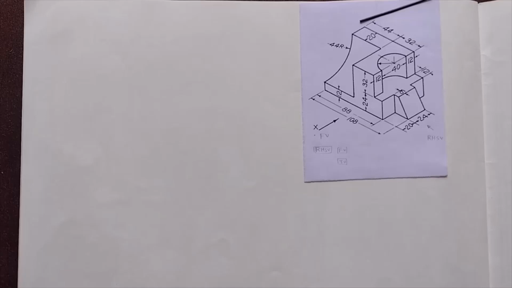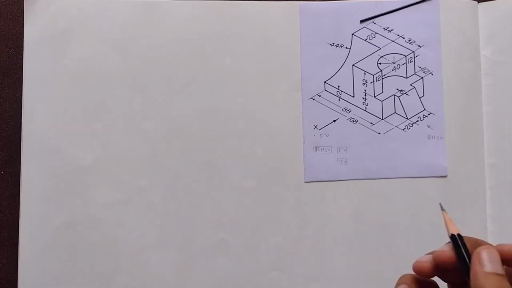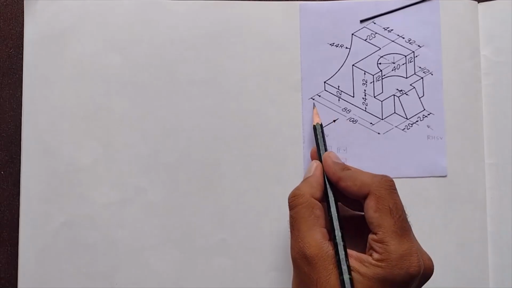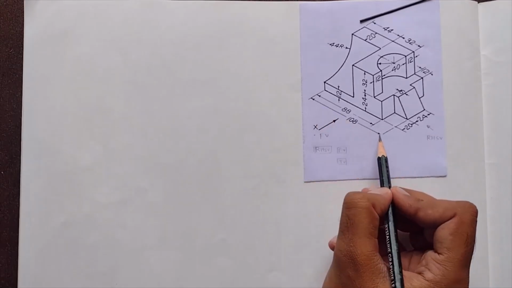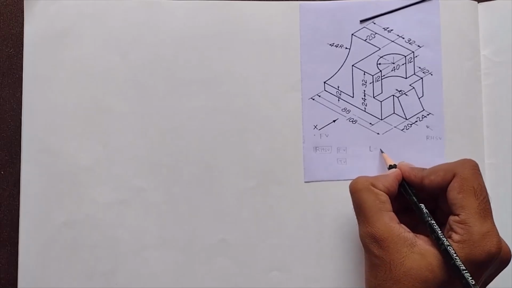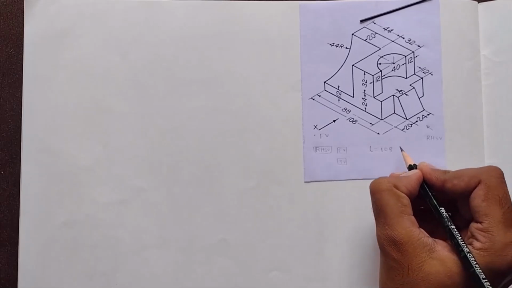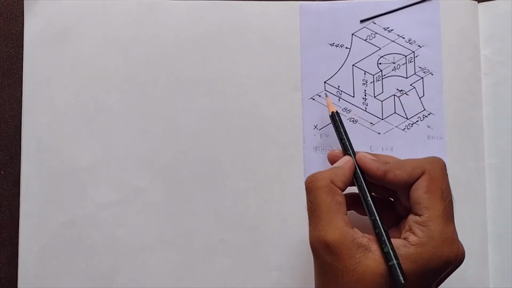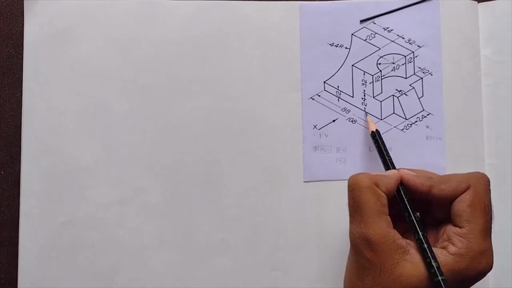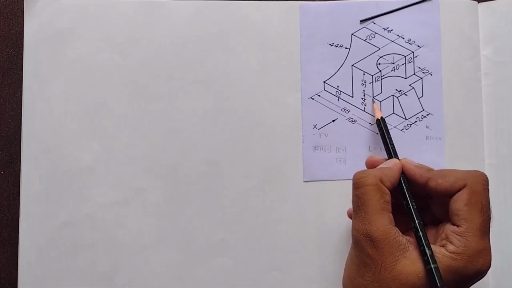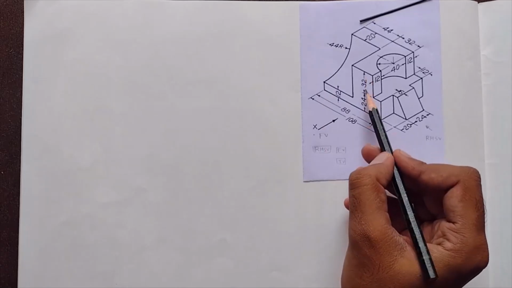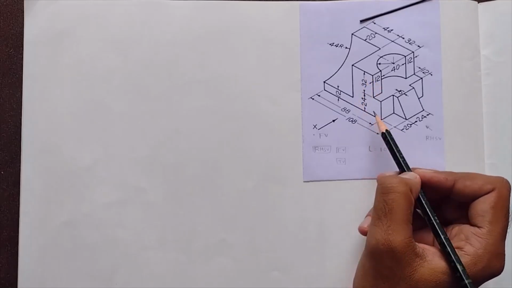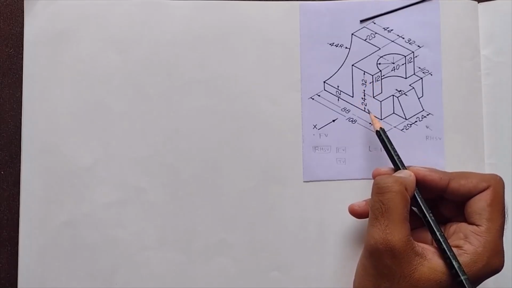Find out the maximum dimensions of the object. Length is nothing but the horizontal dimension in the front view. So this is the length of the object. Maximum length L is equal to 108. Then the vertical dimension in the front view is my height. From this edge, this distance is 24 and this distance is 32. So my whole height of the object would be 56.